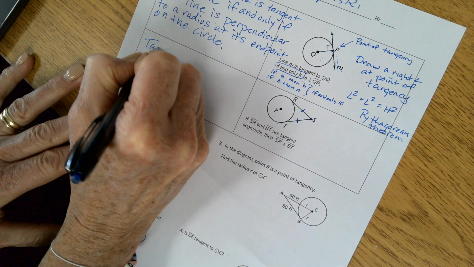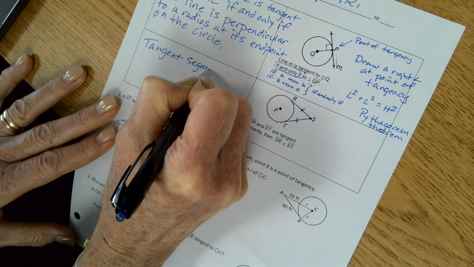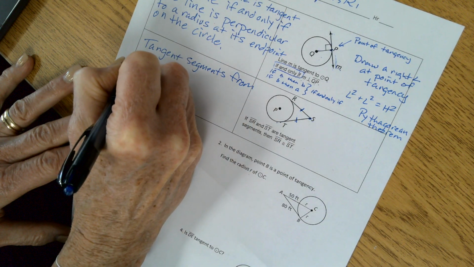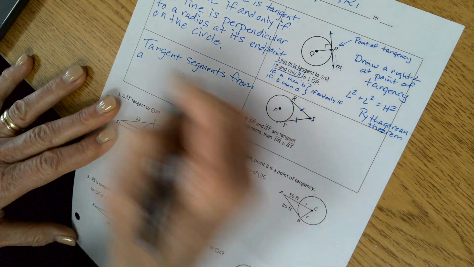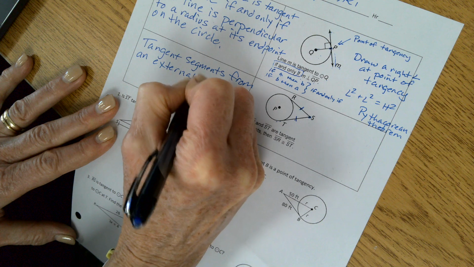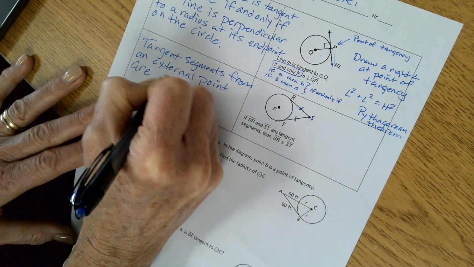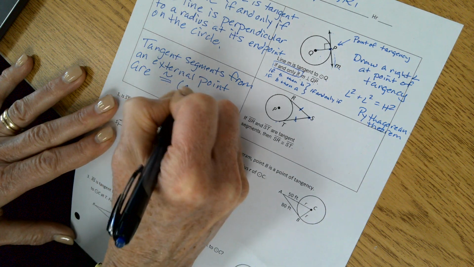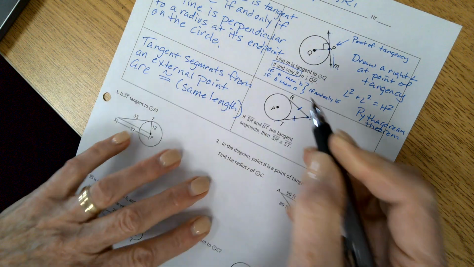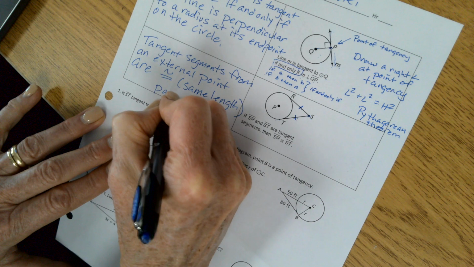So I'm going to say tangent segments from an external point are congruent. If you remember, congruent just means same length if you need to write that word. Every one of these problems is going to be a part equals part problem.